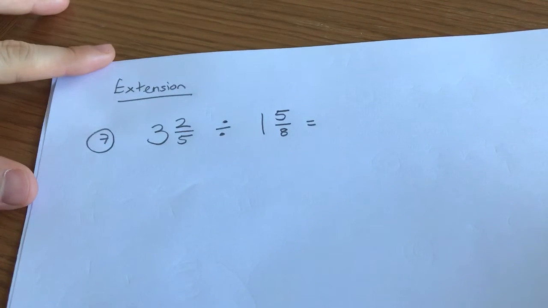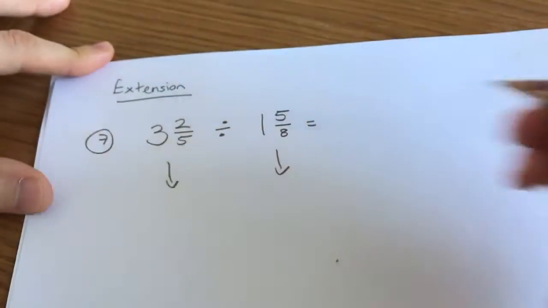And with add and subtract, you've got a choice. With multiply and divide, you do not have a choice. You do need to get rid of those mixed fractions, although I suggest that you just turn mixed fractions into improper for add, minus, times, divide. At least then you know that's sort of like your method, and it's less easy to get confused. So straight away we need to turn these into improper.